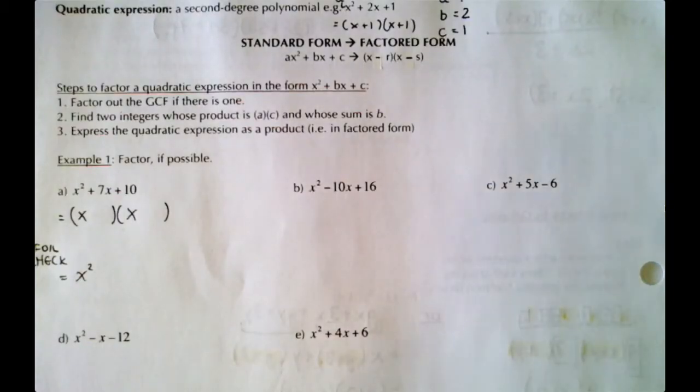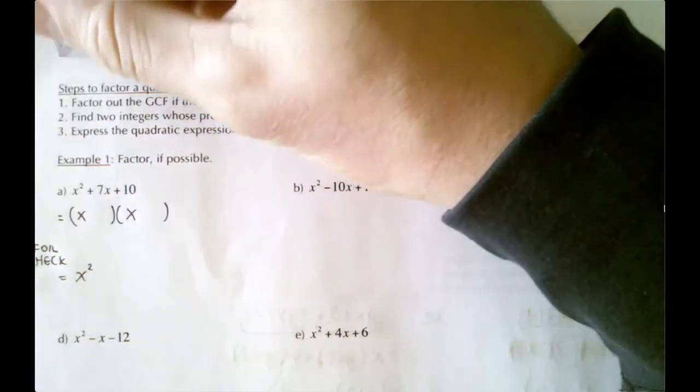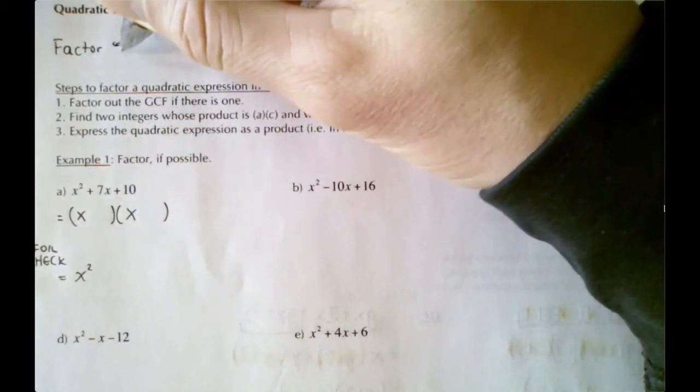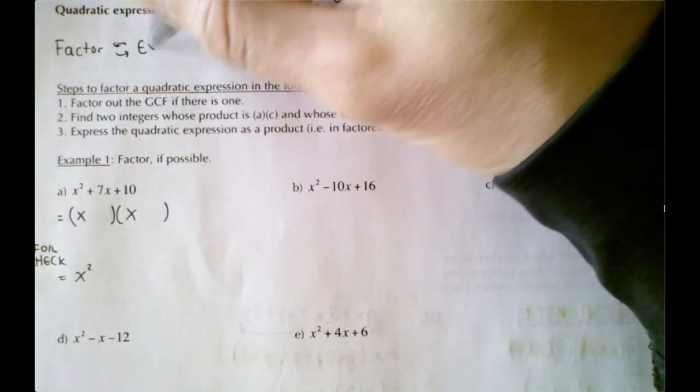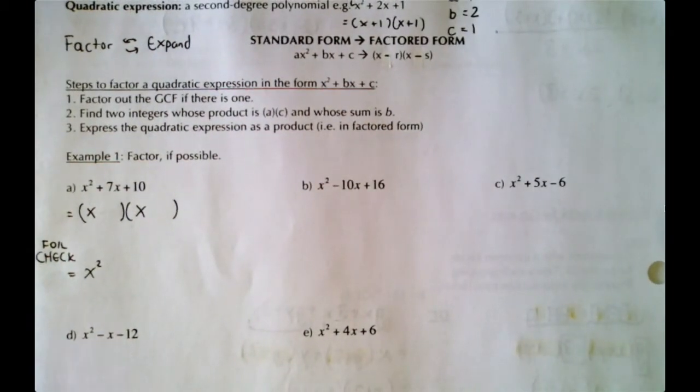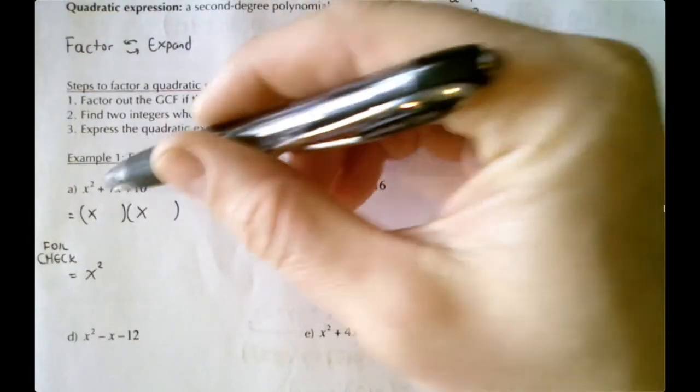To check, we FOIL, or we expand, because if I haven't made it clear in the last video, I'm trying to remember if I said it out loud or not, factoring and expanding are opposites. Factoring undoes expanding, and expanding undoes factoring. It's like multiplying and dividing. Well, let's leave it at that. Factoring undoes expanding. So multiplies to 10 and adds to 7.